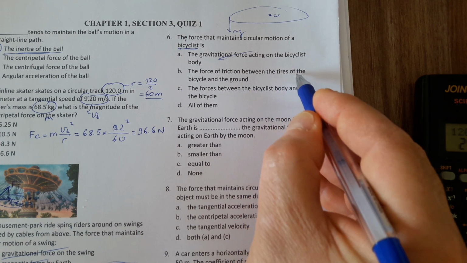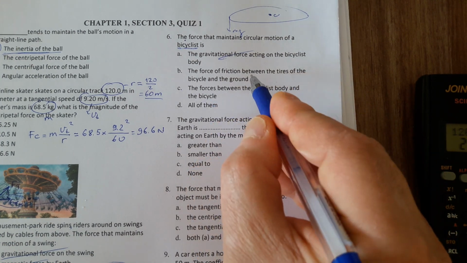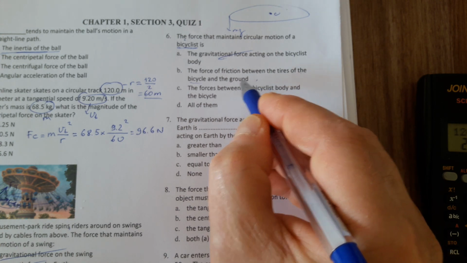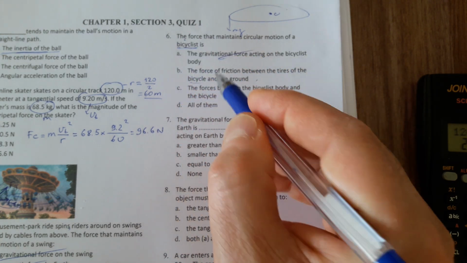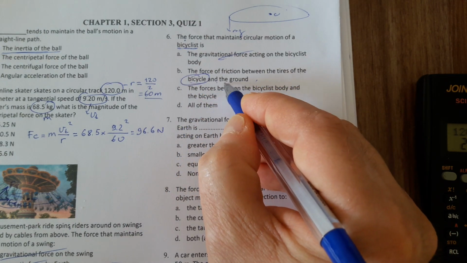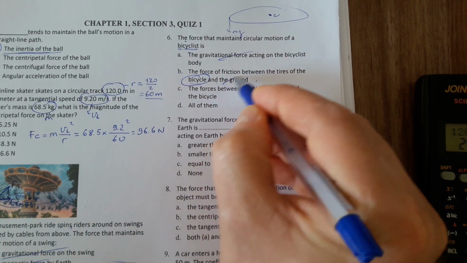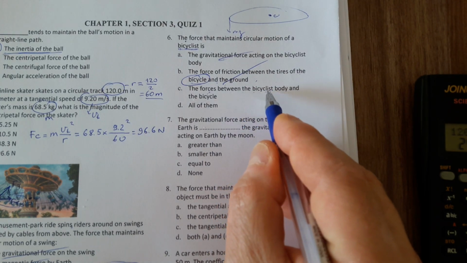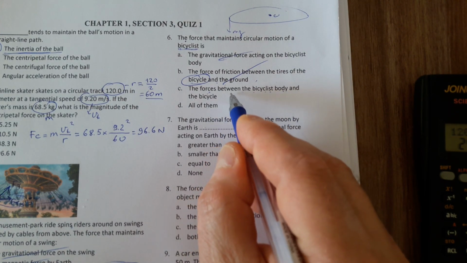The force of friction between the tires of the bicycle and the ground. This keeps the bicycle on the circular path, not the bicyclist, not the man. This keeps the bicycle on the circular path, so not the cyclist. That's why it's not correct. The force between the bicyclist's body and the bicycle. This is the correct answer.